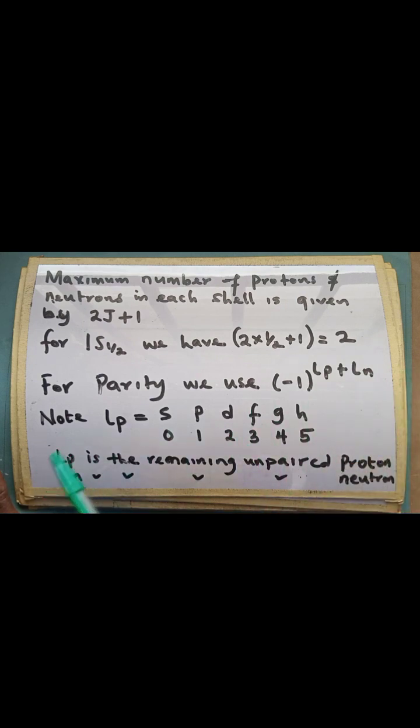Now for parity, we use this formula, (-1)^(Lp + Ln). This one represents the L from the proton, the L from the neutron. These are quantum numbers from the nucleus. First of all, we must note that Lp or Ln is gotten from these values 0, 1, 2, 3, 4, 5. So if your neutron or proton falls on the s orbital, you give Lp 0.